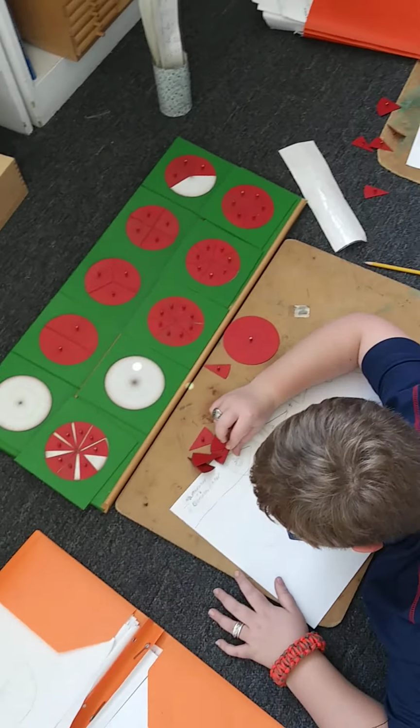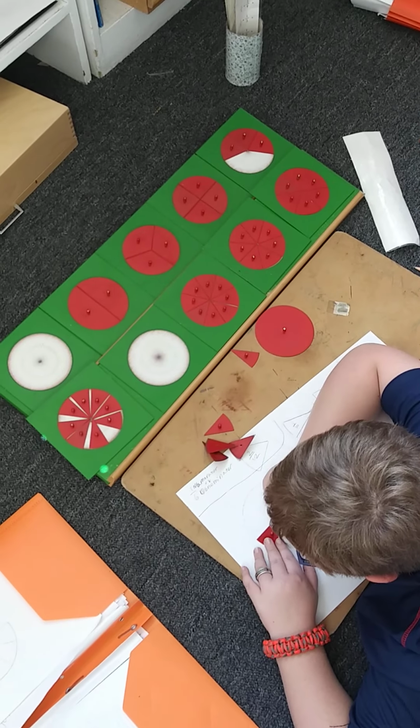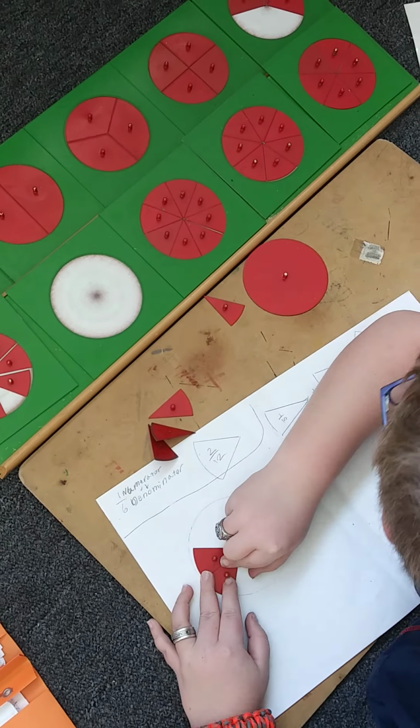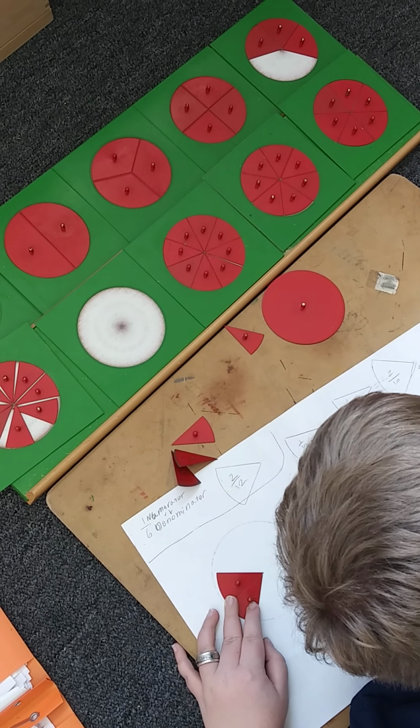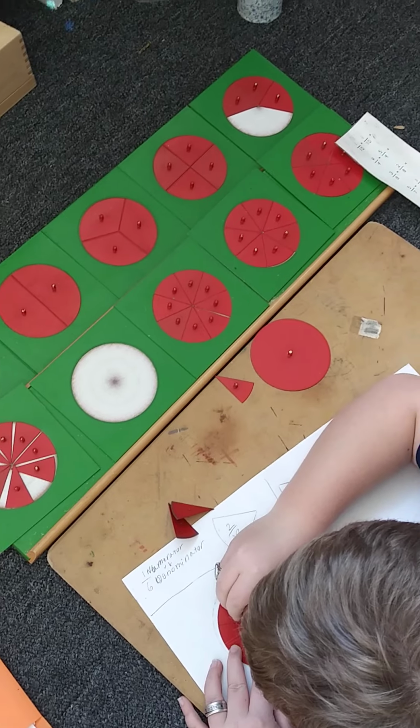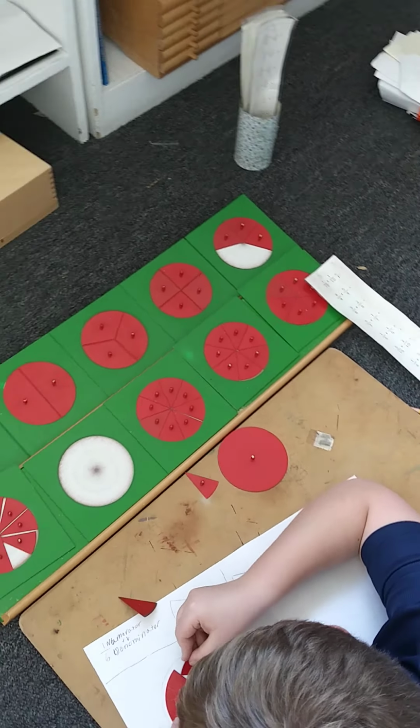These 2 students have worked on a lot of equivalence, and so now we're doing addition with like denominators, and then we do introduce equivalence before that so that they can reduce these fractions and start finding patterns with their addition.